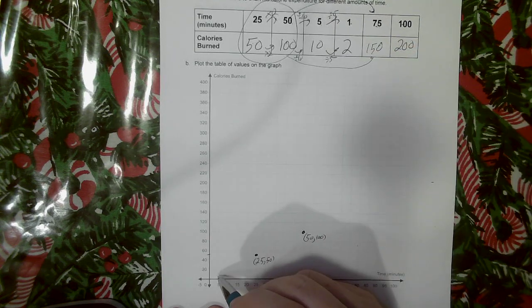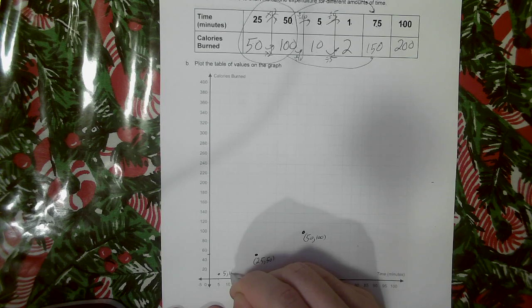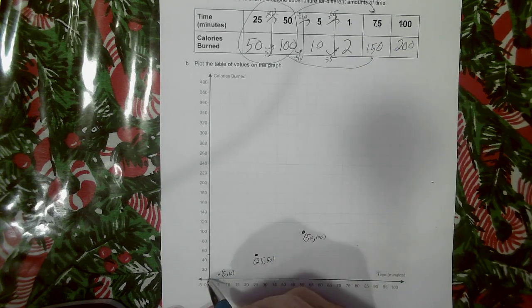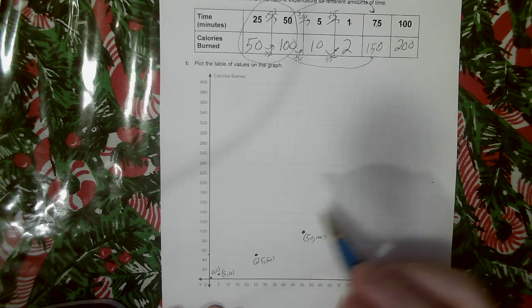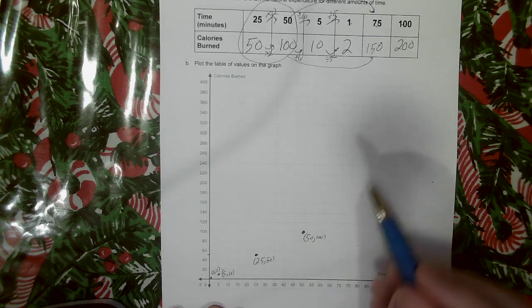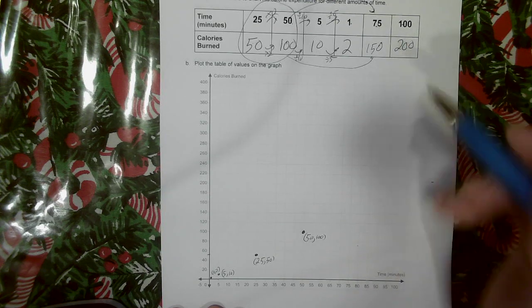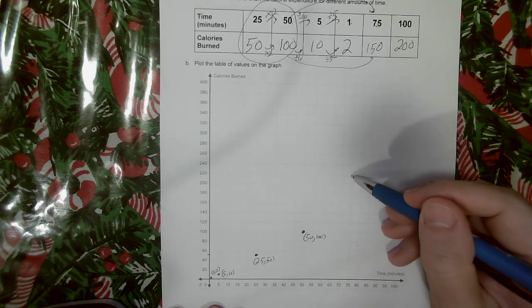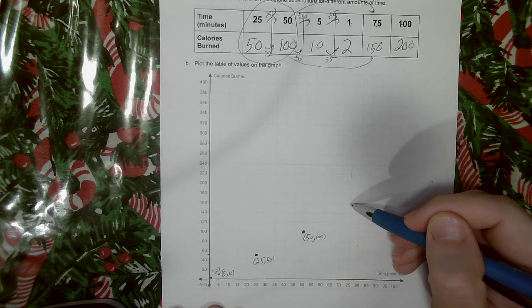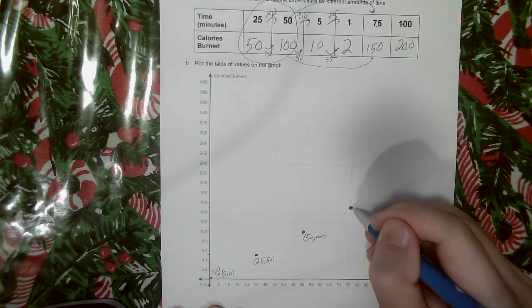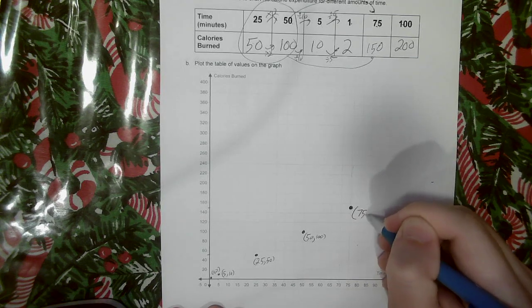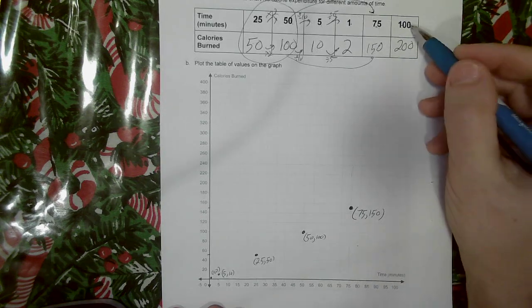5, 10. So 5, 10. 1, 2. Now 1, 2 is over here. So I'm going to say do your absolute best when you write this one because that is really tricky. It shouldn't be over here, but it should be just about there. Now I got 75, 150, so 75. And then 150 would be about here, it looks like. Make sure I make that dot pretty prominent there. So I have 75, comma, 150, and 100, 200.